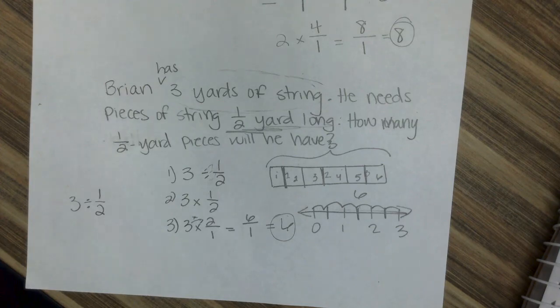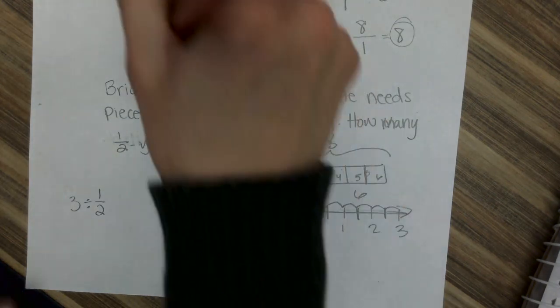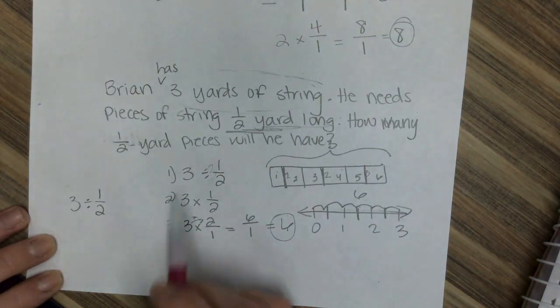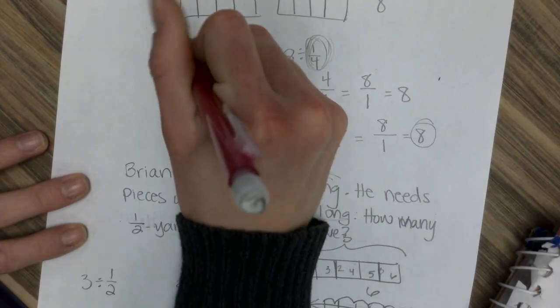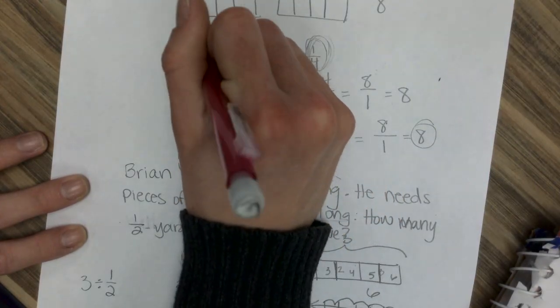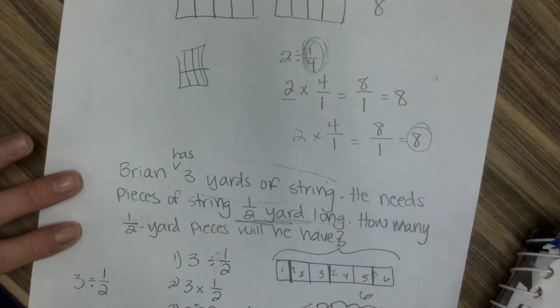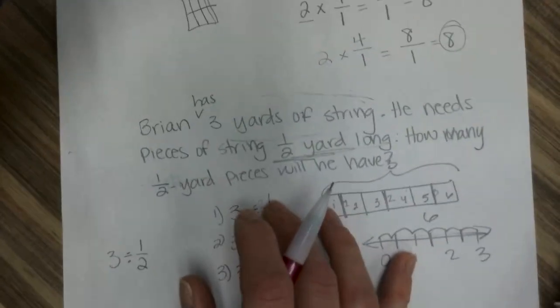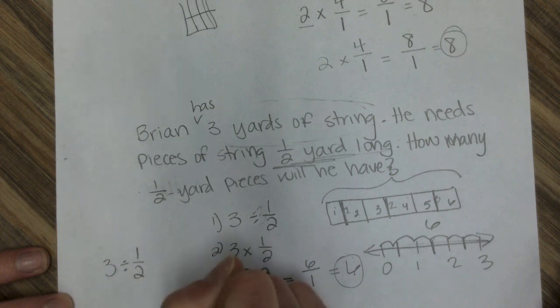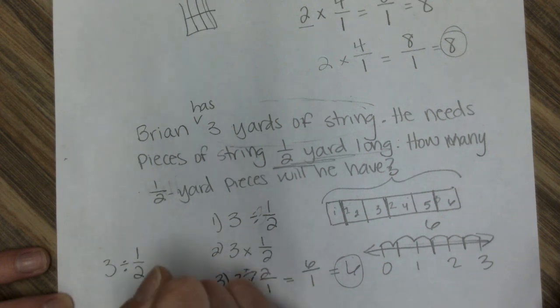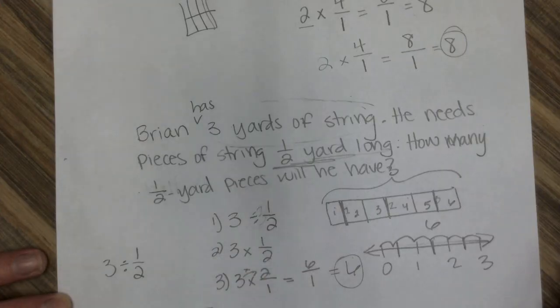Ashley? Okay, so yesterday we were taking a fraction of something and splitting it up by bigger whole numbers. Versus today we are taking a whole number and finding how many smaller pieces can fit into that.